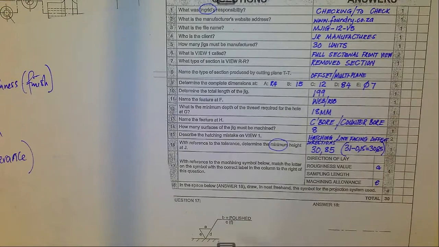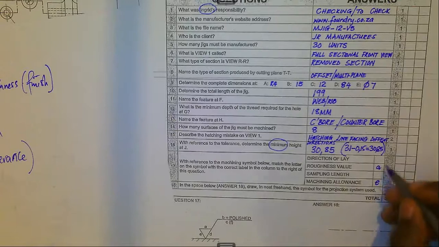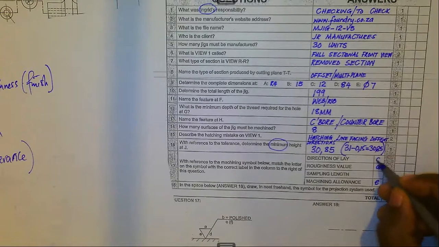So this is about the direction. Are you going to do it horizontally? Are you going to do it vertically? Are you going to do it perpendicular to the surface that you are working on? Are you going to do it right round the material and so forth? So this describes what we refer to as the direction of lay, which is D, so you come and write it there.